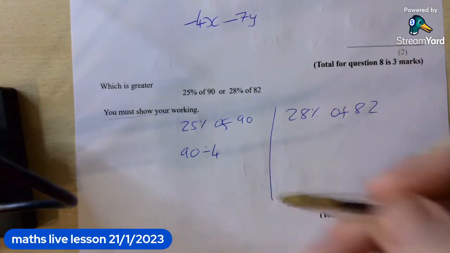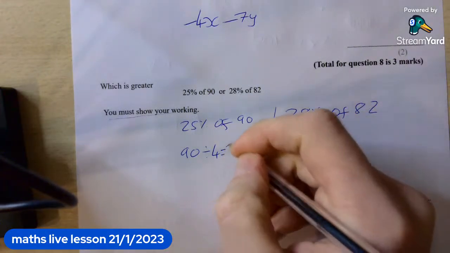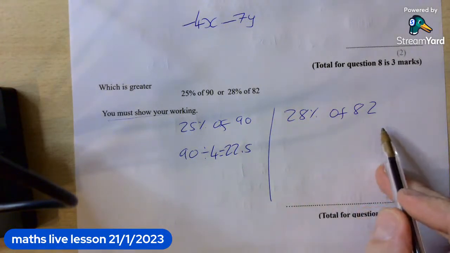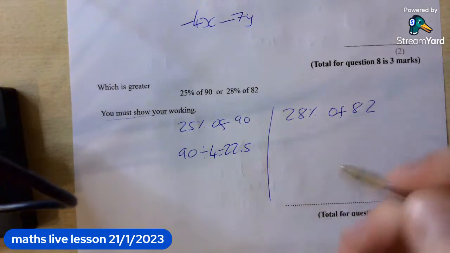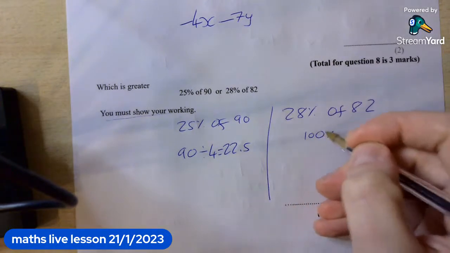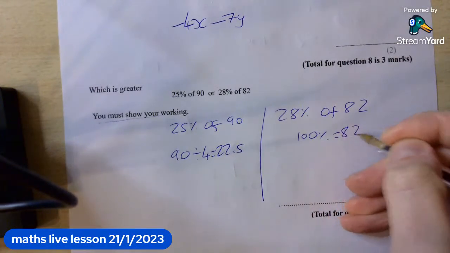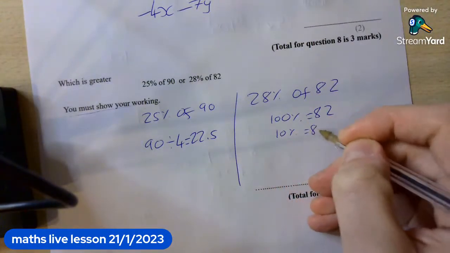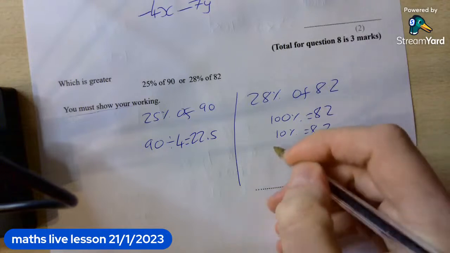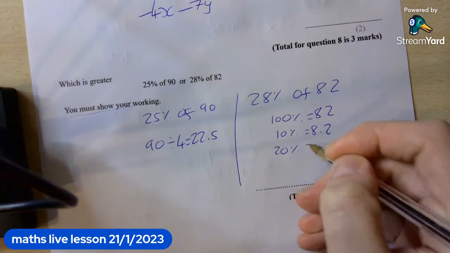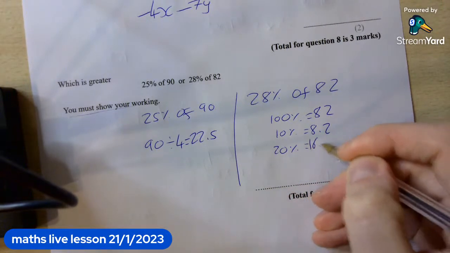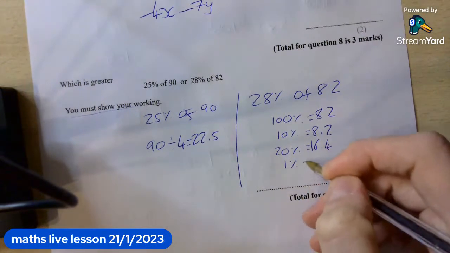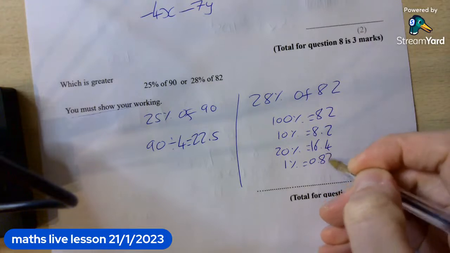So half 90 twice, it's 45, 22.5. And then 28% of 82. So to find 28%, well, 100% equals 82. So then 10% would be 8.2. So 20% is double that, which will be 16.4. And 1% will be 0.82.